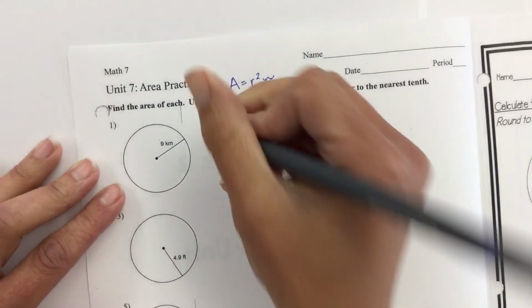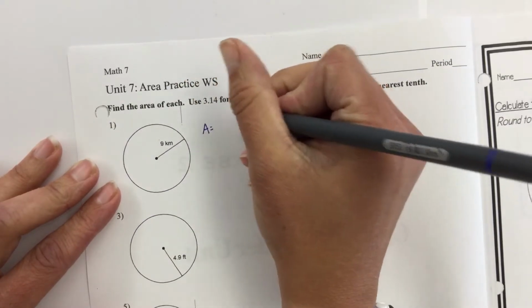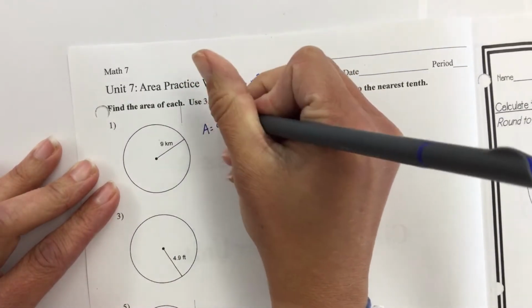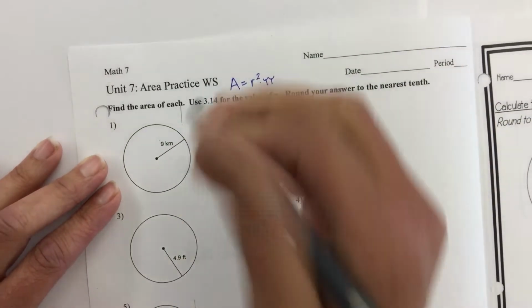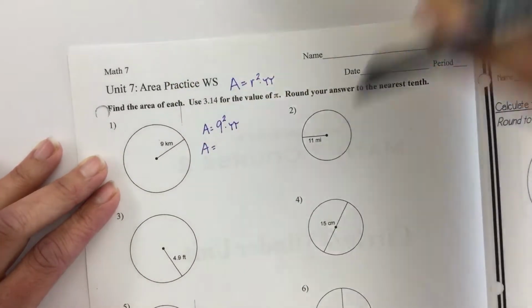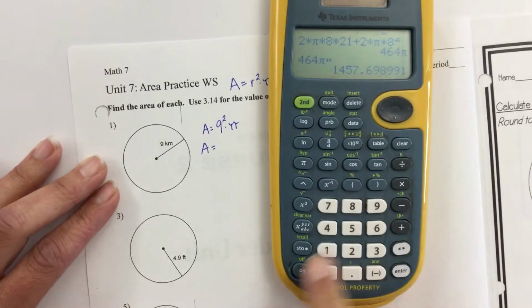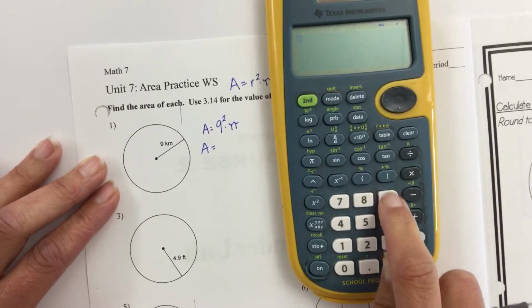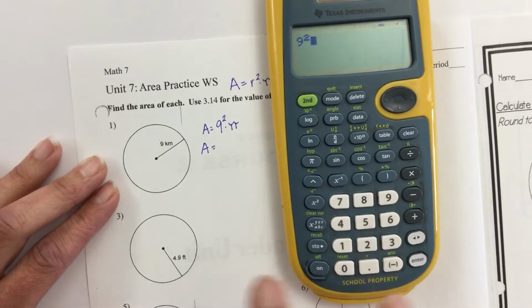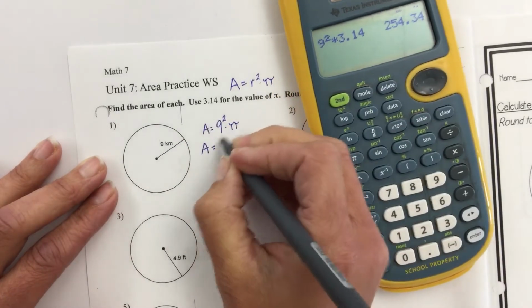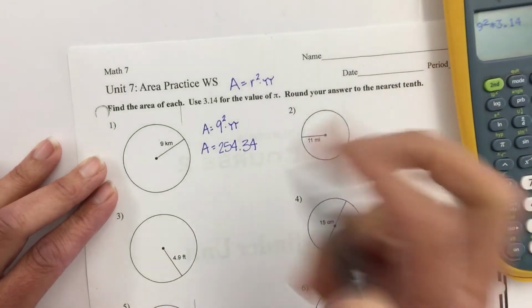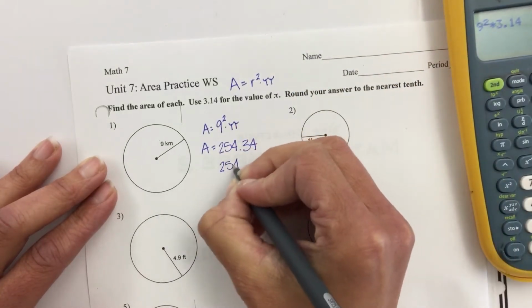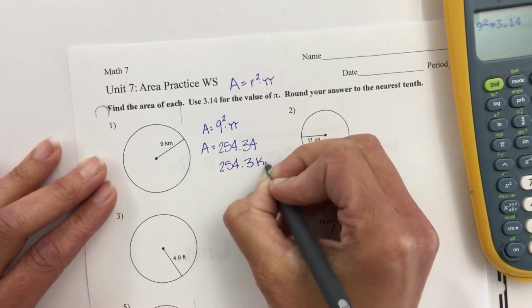So when we're given a circle, I can take, and I'll have area equals radius, which is 9, times pi. In this particular problem, they want us to use 3.14 for pi. If you aren't going to use 3.14, we can also use the pi button, but they were specific on this. So I'm going to put in my calculator 9 squared. You could also do 9 times 9 times 3.14, and my area is 254.34. Rounding it to the 10th is 254.3 kilometers squared.